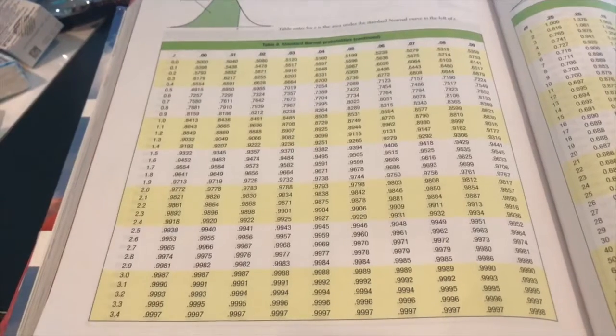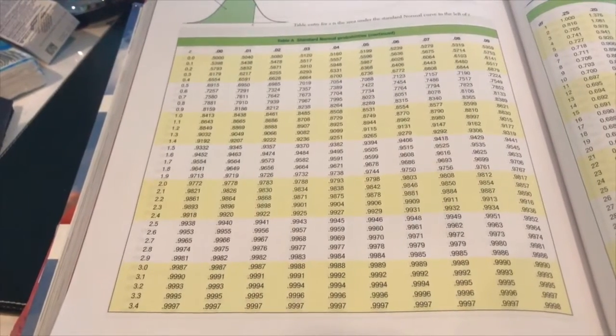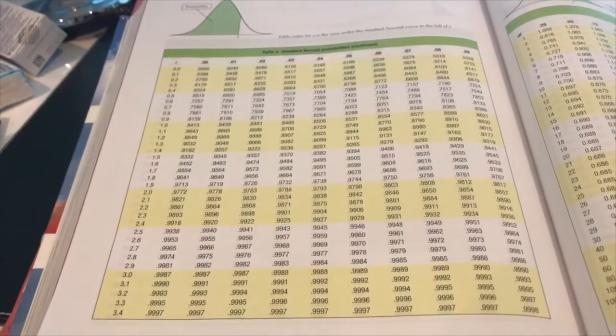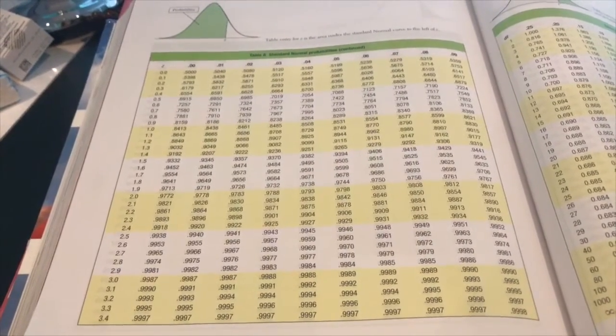So here's table A, and the table entry for z is the area under the standard normal curve to the left of z. And if it's a one-sided test, that's fine, that's what you want. But if it's a two-sided test, you would have to multiply your probability by 2.